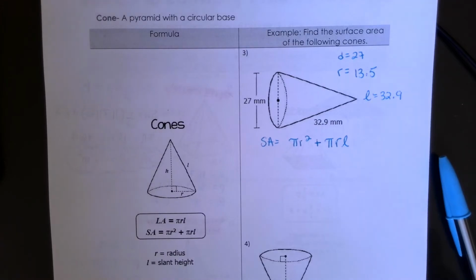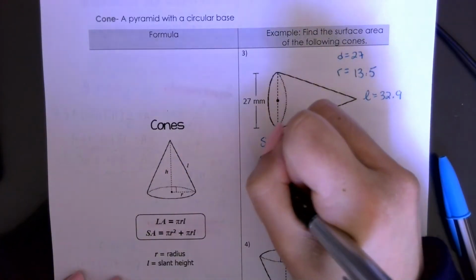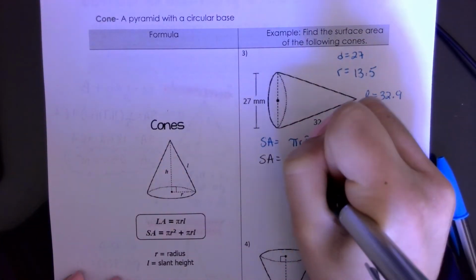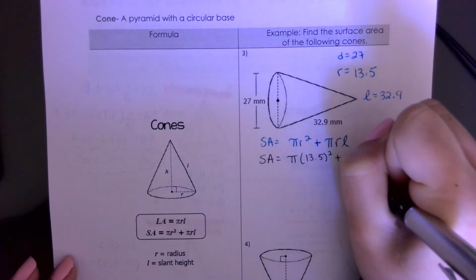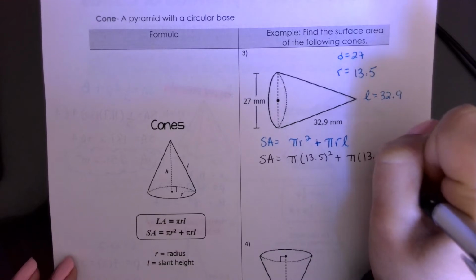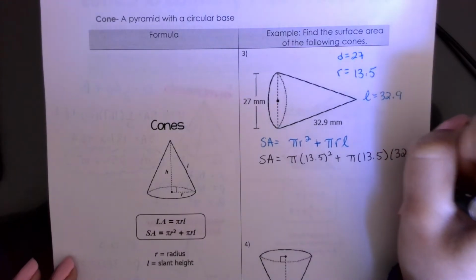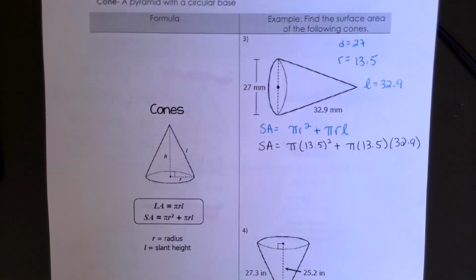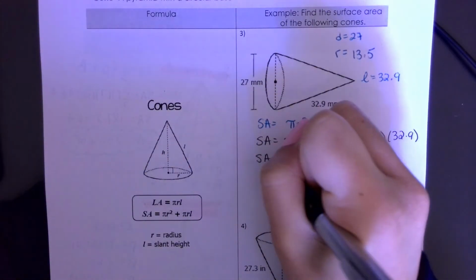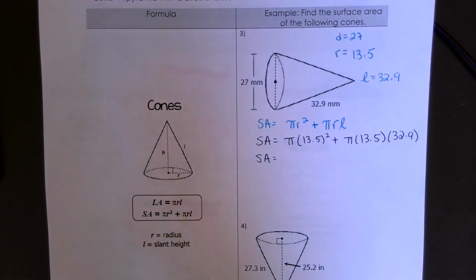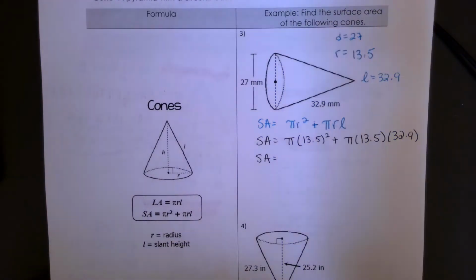And now we're going to plug it into our formula. Pi times my radius, which is 13.5 squared, plus pi times my radius times my slant height. Okay, so first, let's go ahead and do order of operations. I'm going to go ahead and square the 13.5.